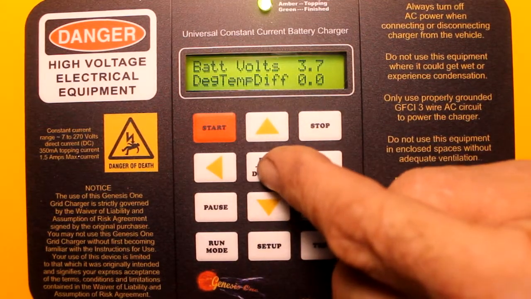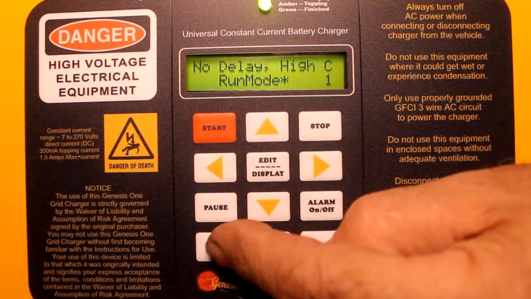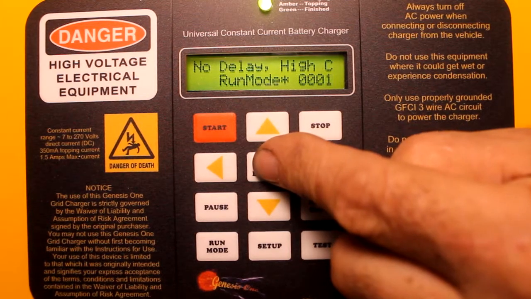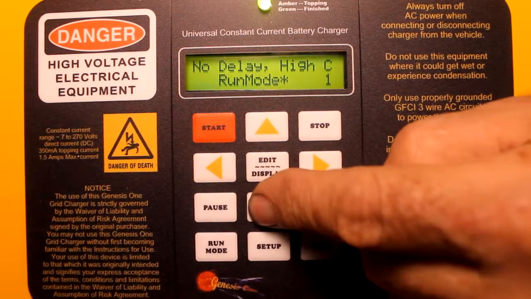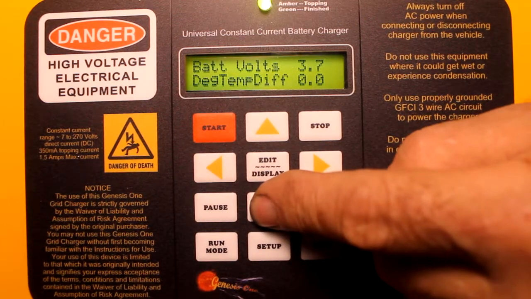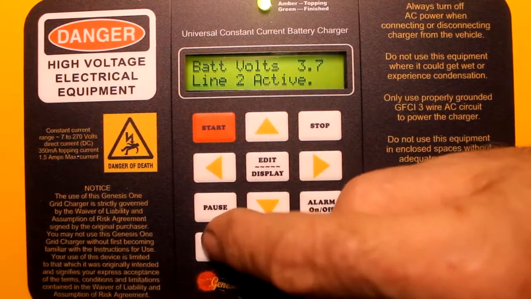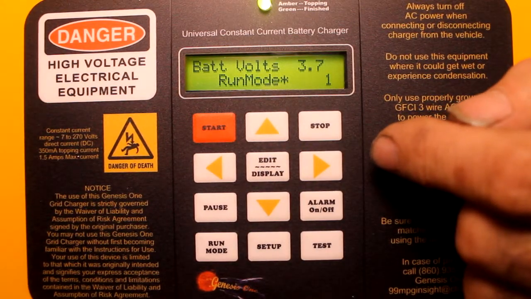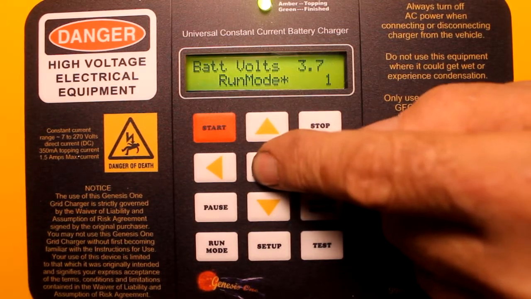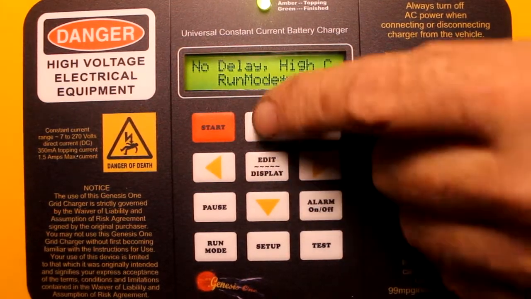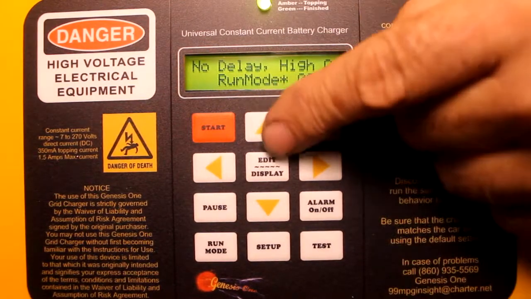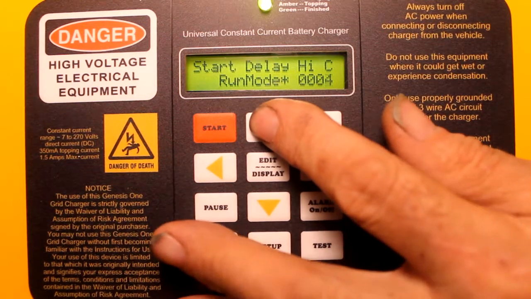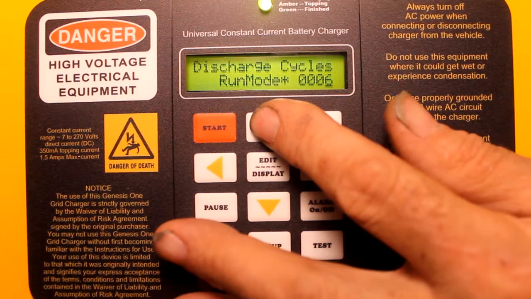Now the way it's going to operate at that point is based on your run mode. Your run mode has, as we talked about earlier, no delay, high current. Oops, do that again. Oh, I've got to push the run mode again. Edit. Okay, so if I hit edit on run mode, it shows on the top line what I'm selecting: low current, no delay, delay, high current, delay, low current. So you basically pick what you want.